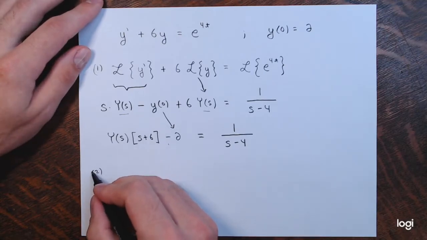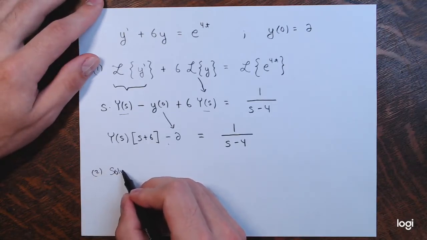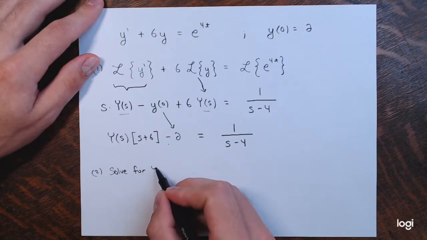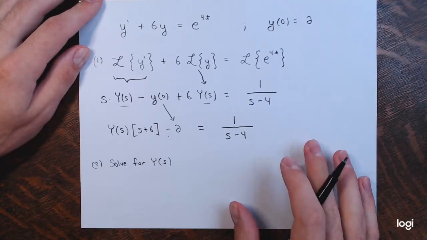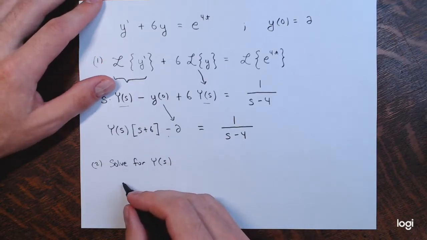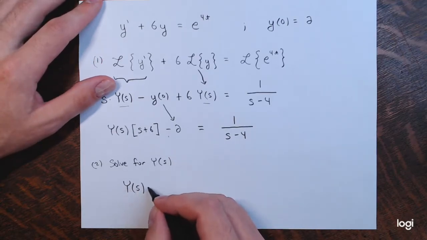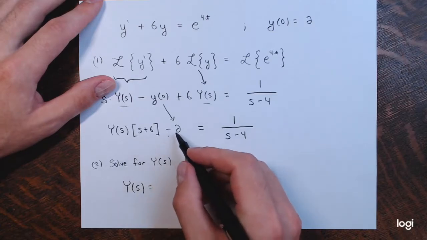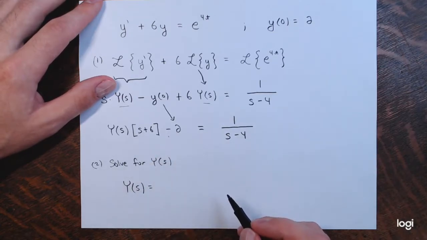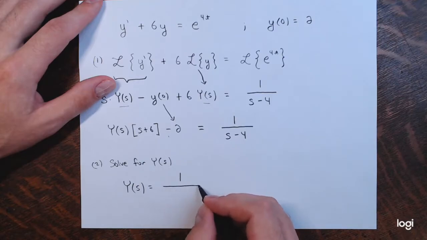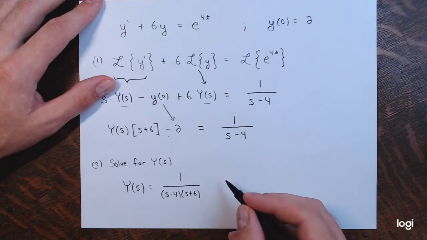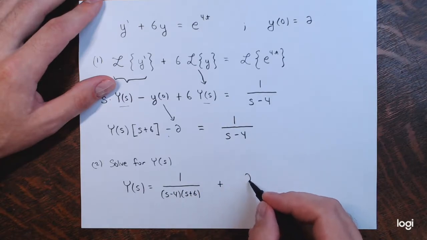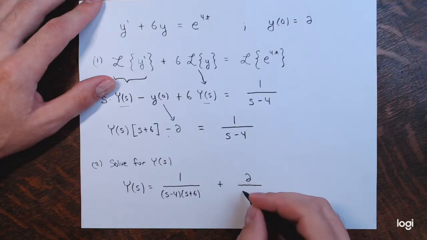All right, then second step, right? Solve for Y of s. Solve for that, what is the Laplace transform of little y? Well, that would be this. Y of s equals, I would add 2, then divide everything by s plus 6. So that's 1 over s minus 4 times s plus 6, and then plus 2 over s plus 6.